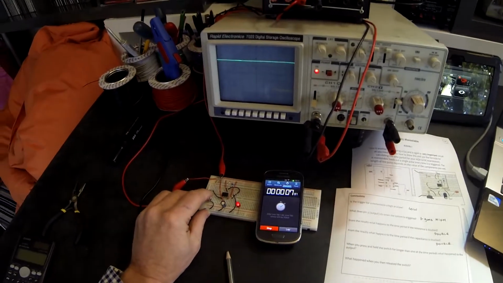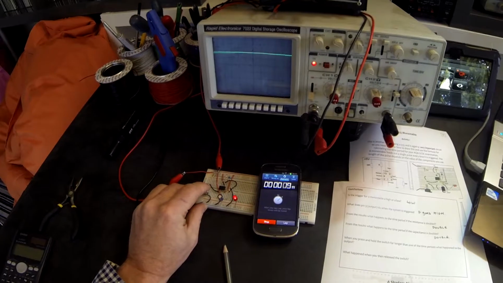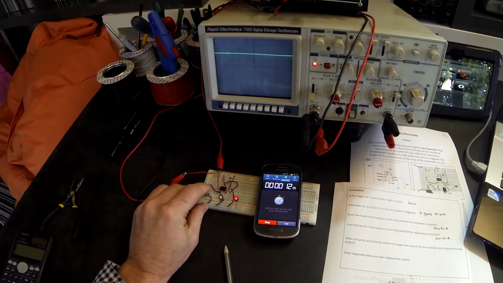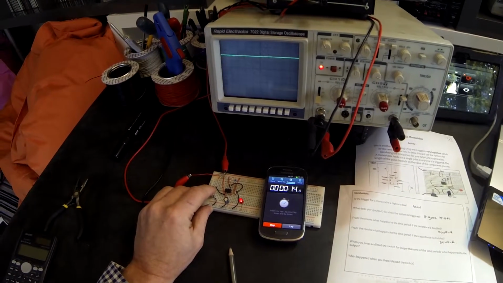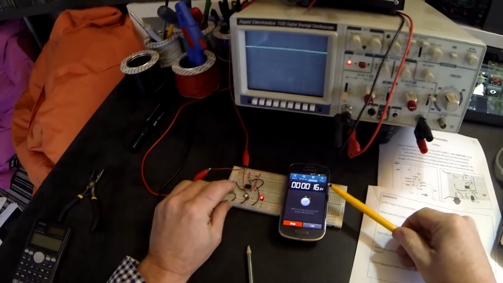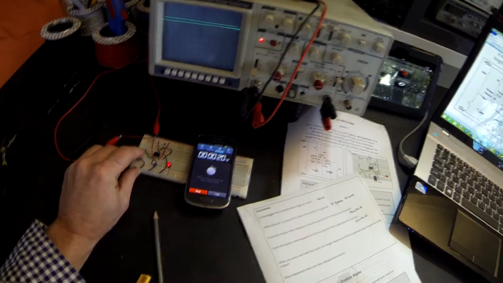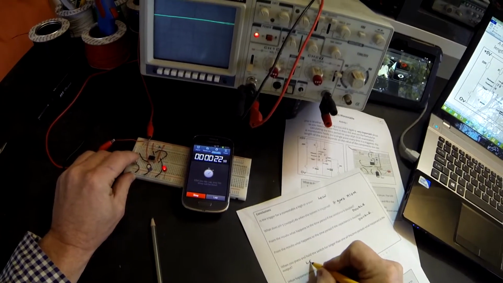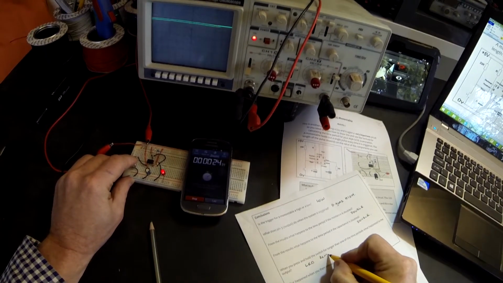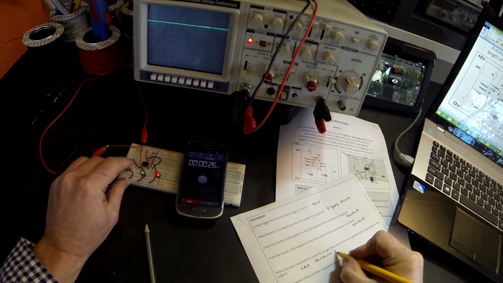So will it go off whilst I'm holding the switch after 12.8 seconds? Well, we're now a few seconds beyond that time and the LED has remained on. So let's enter that in. The LED remains on.